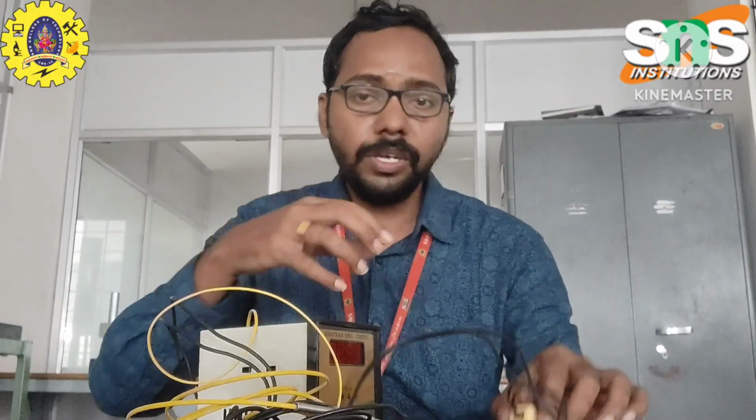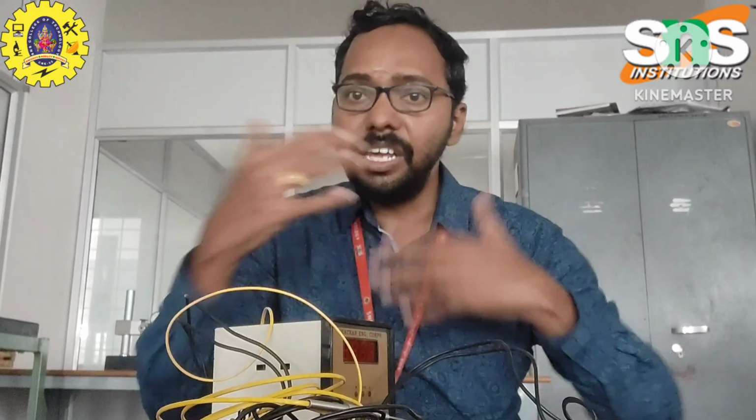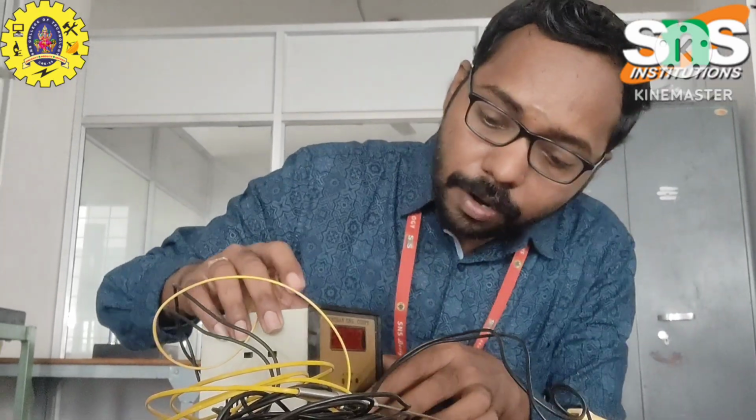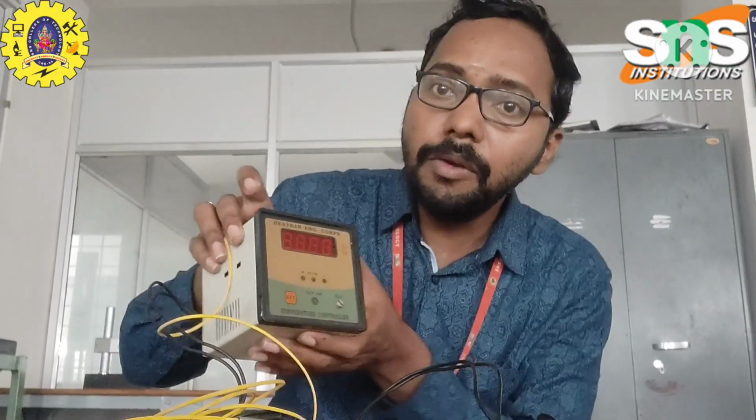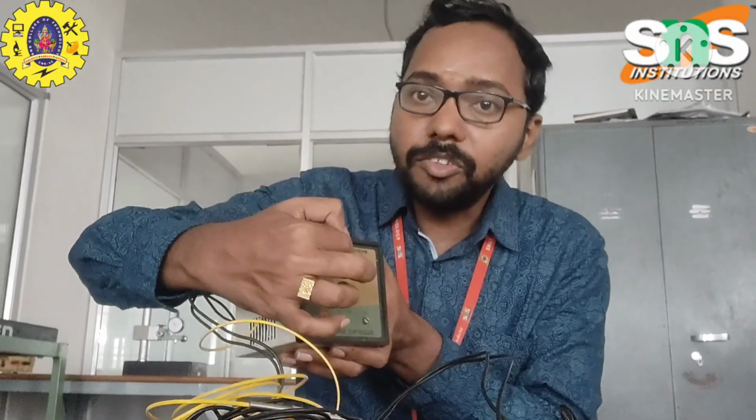So with these two, we measure the temperature of the water. It also has a plug point. Simply you connect it to the plug point, switch on the electric switch, and the meter will easily come on. This is the on button. So simply you note the reading.